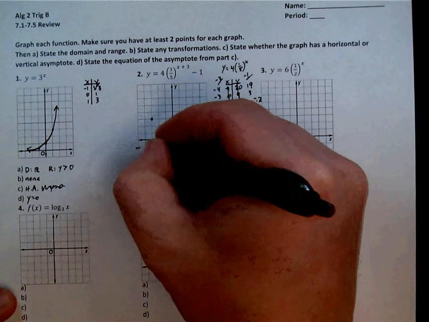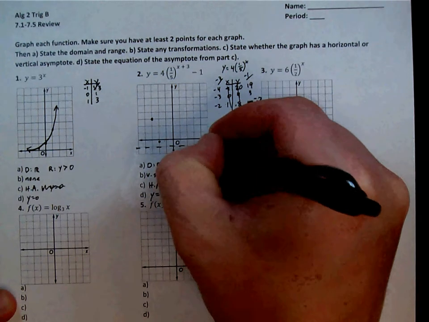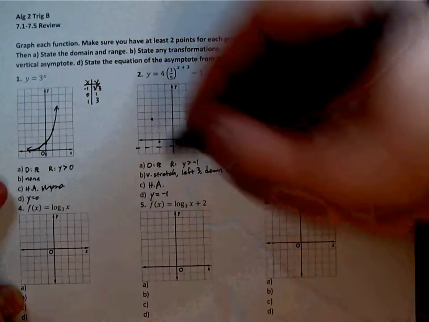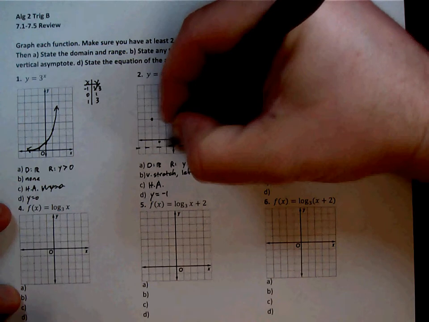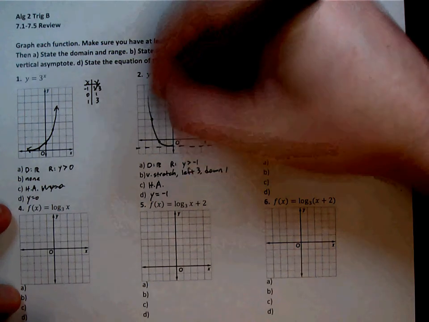My asymptote is at negative 1. I'm not going to bother graphing negative 4, 19. So following your asymptote, curve and hit those points.